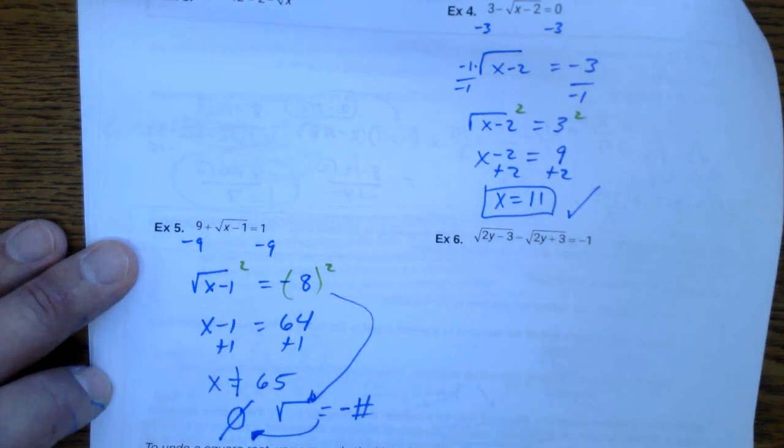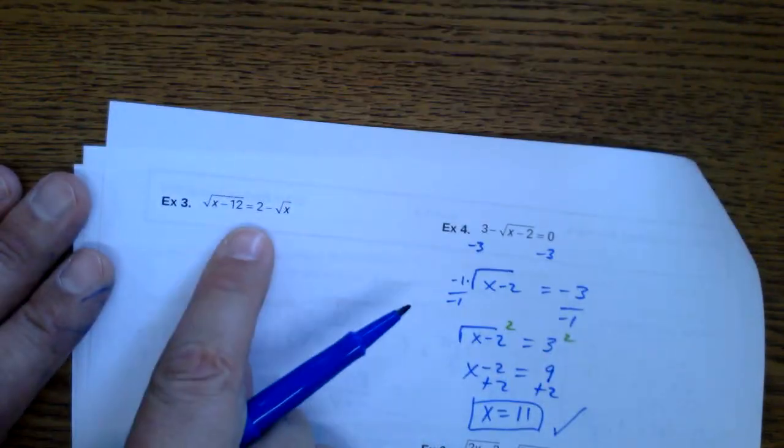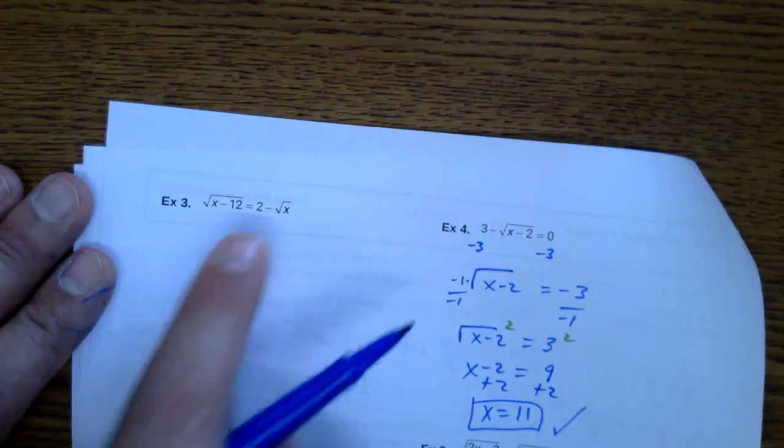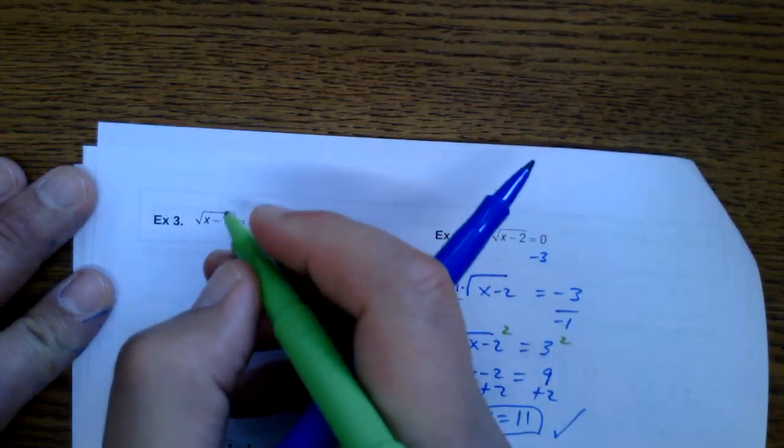Does not work out. So those are pretty much the easy ones. It does get a little bit harder, like in example 6, and now I'm going to go back to number 3, when you see multiple roots, okay? So on this one, we have isolated the root, and now we've got to square both sides.